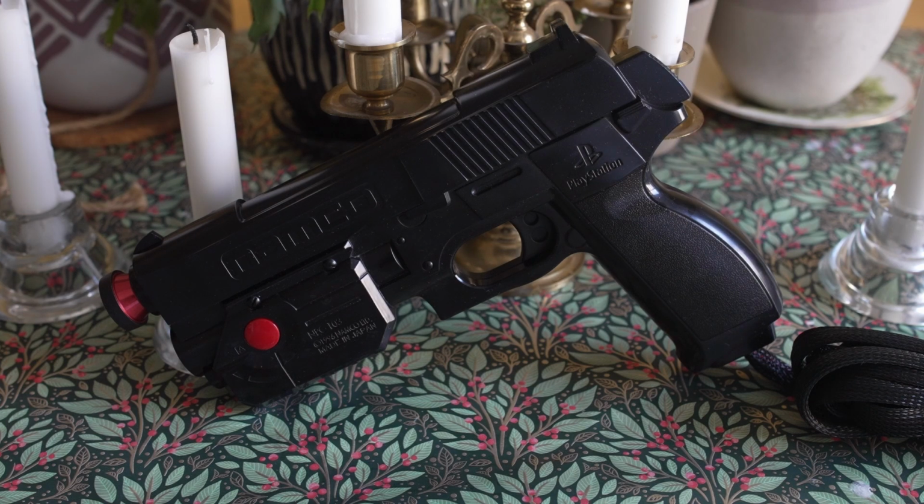So now you know you can use GUN4IR for Supermodel 3, and it is a 10 out of 10 great time. Just make sure you follow the steps and you calibrate the aim in the arcade game menus.